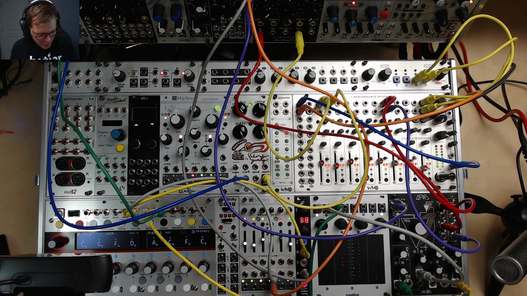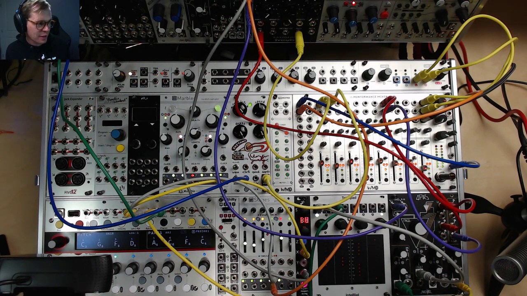Alright, so let's see about copying and pasting this. It says that I can copy and paste presets between parts as long as the destination part has the same sequence type and size as the source part. Right, okay, so hold shift and press select and it copies the preset.